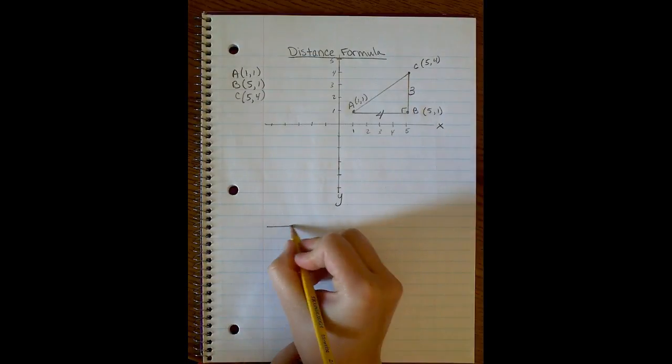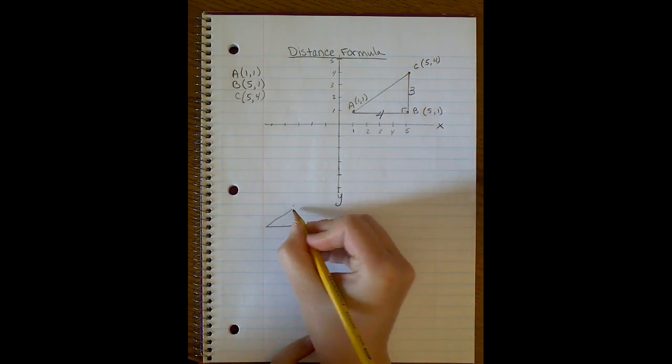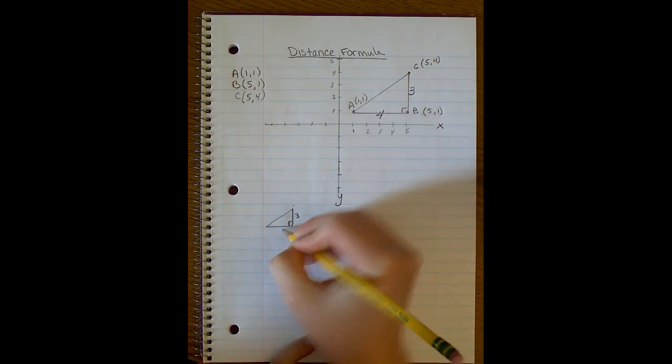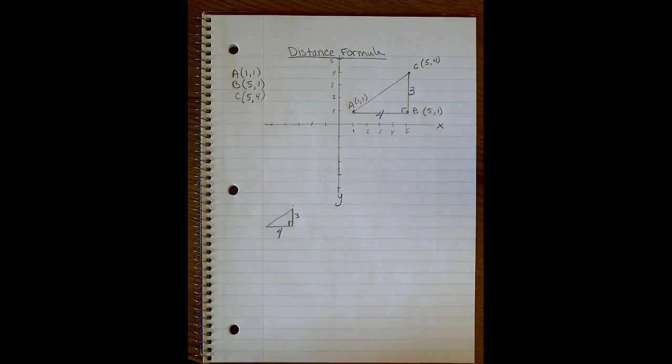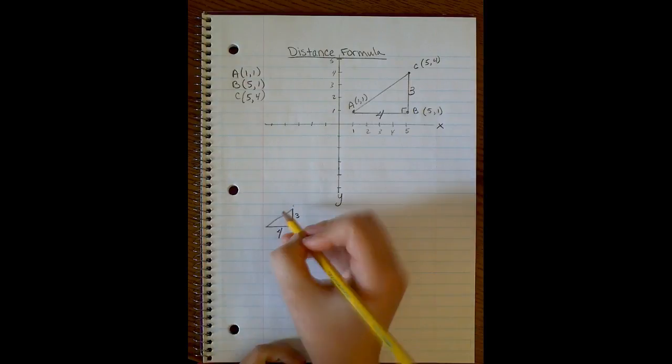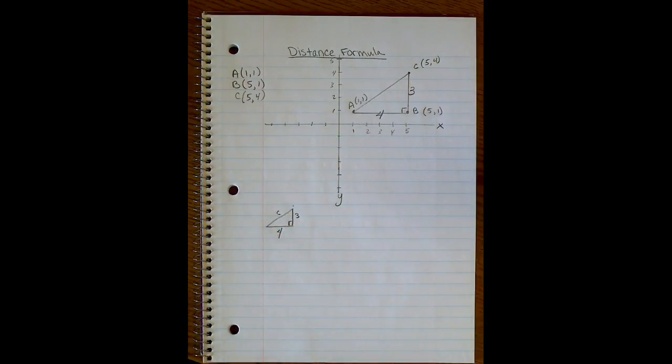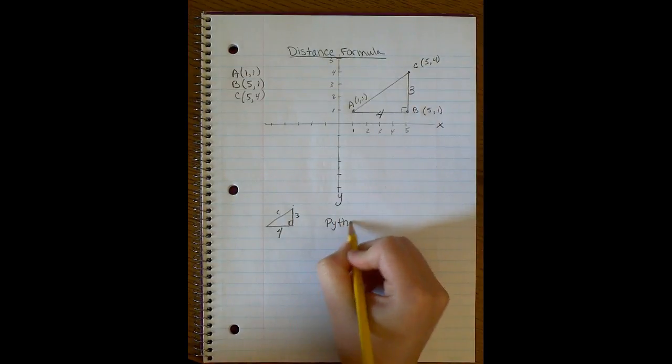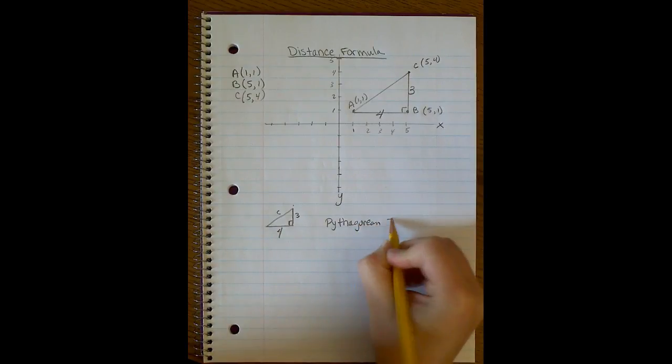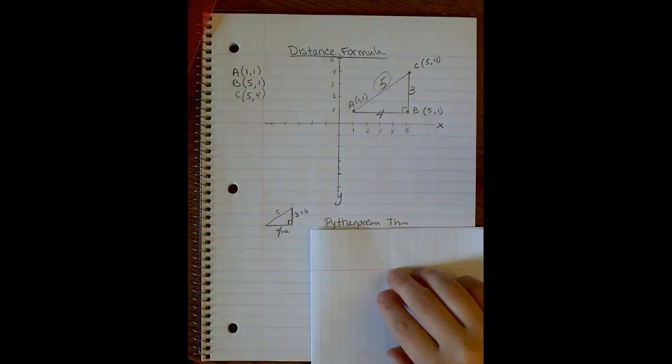So if you need to redraw this a little over here, you're welcome to do that. We have 3, 4, and a missing hypotenuse, which, remember, we were calling that side C. So we're going to use a theorem. We're going to use the Pythagorean theorem to solve for our hypotenuse. So I'm going to pause the video and give you guys a few moments to go ahead and refresh your memory on the Pythagorean theorem, solve this together as a group, and then we will hit play and see how you did.